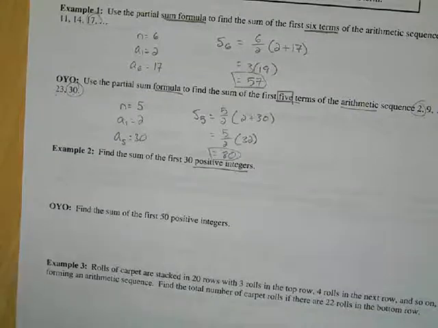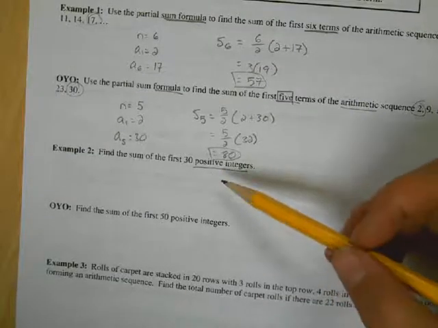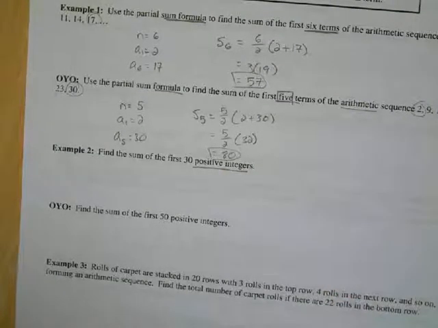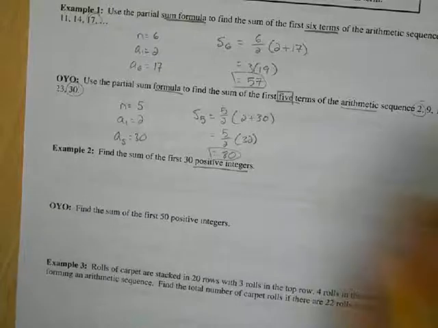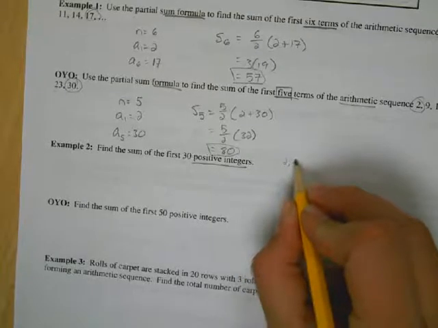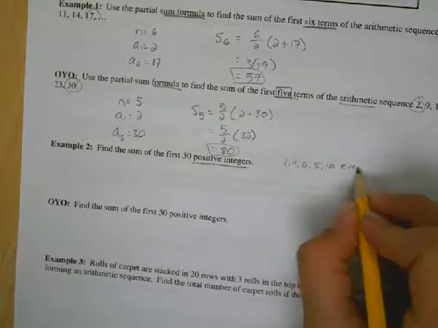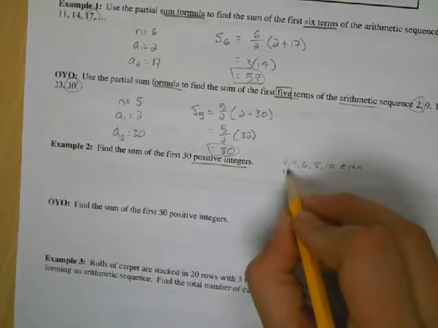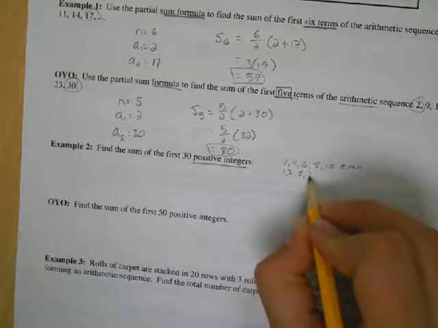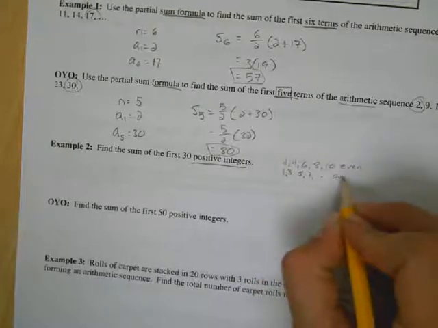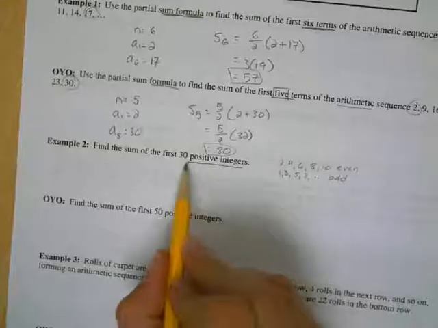Be careful, a lot of people think even integers, which is the 2, 4, 6, 8, 10. Those would be even integers. Okay, 1, 3, 5, 7, so on and so forth, those would be your odd integers. But we just want positive, so just no negatives.